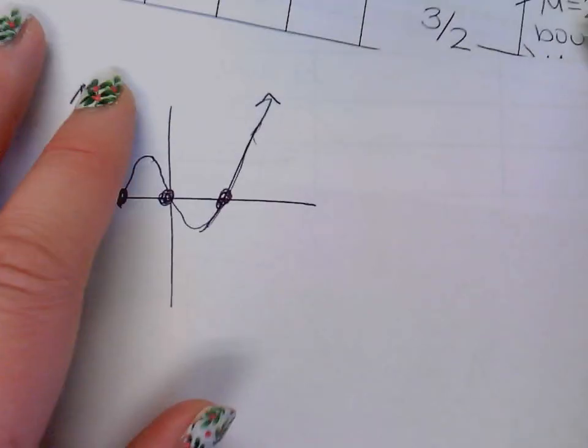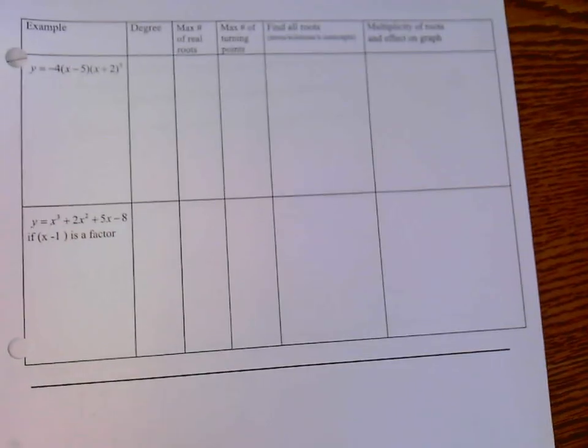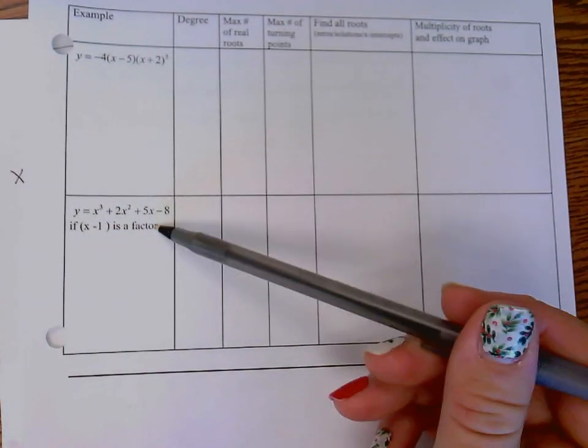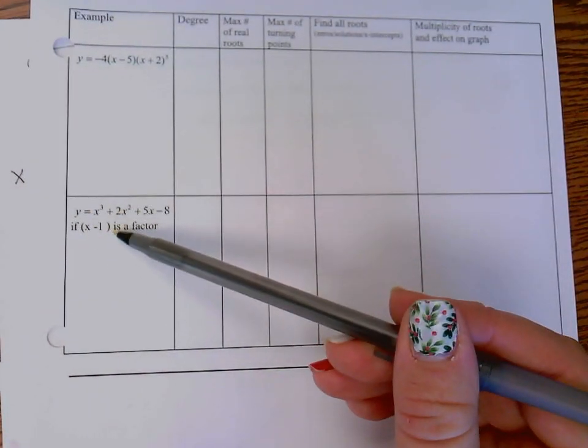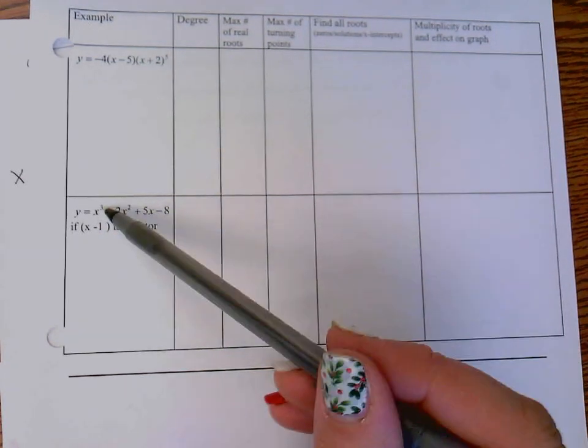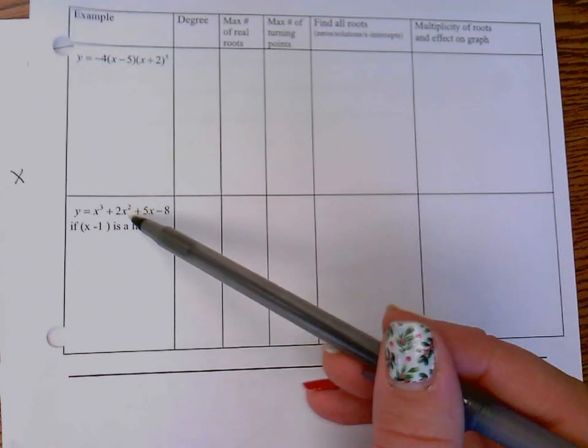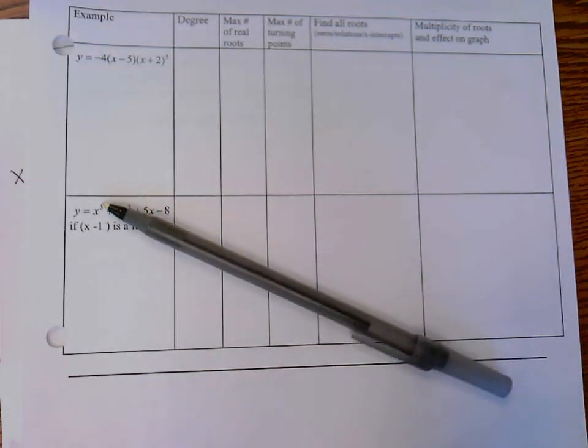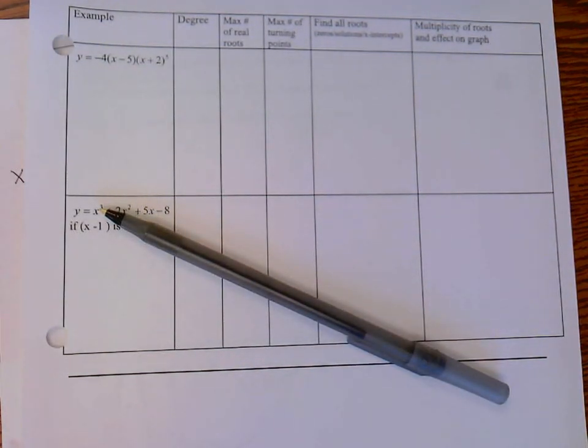So you've got 5 minutes. I'd like you to try these last just 2 examples. When you get to the 3rd example on this page, you'll have to use your graphing calculator because we don't know how to do division yet. So you're going to have to find all your x-intercepts by hand on this one with the graphing calculator. So you want to finish those 2. And then your homework for tonight is 335.